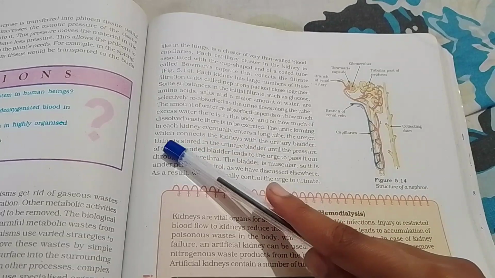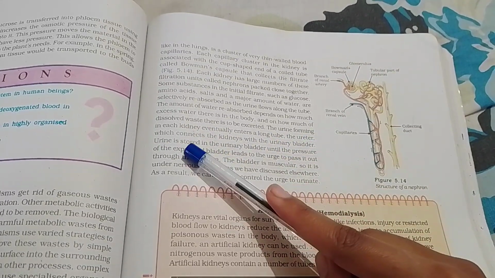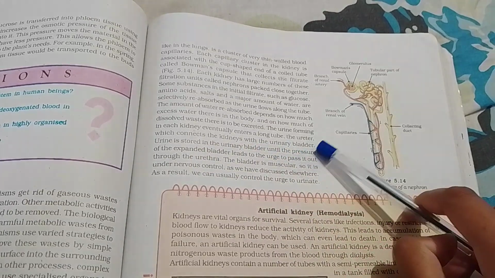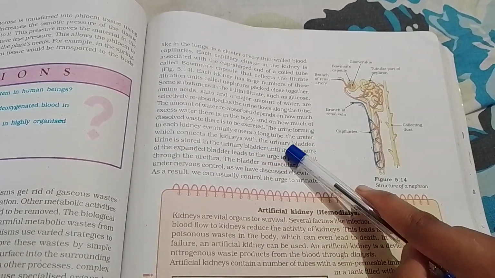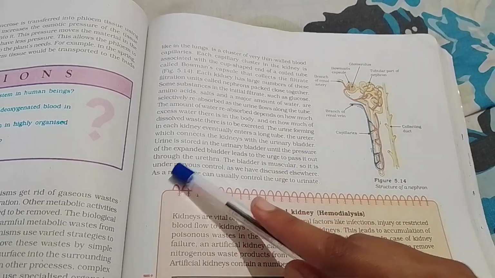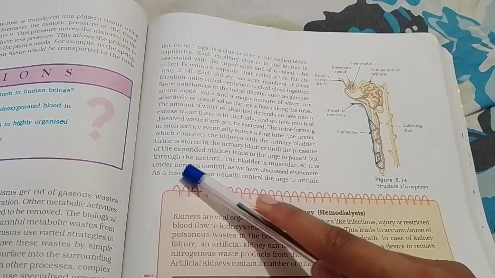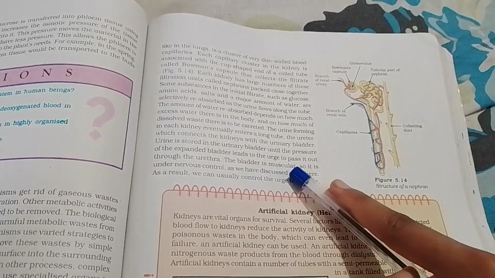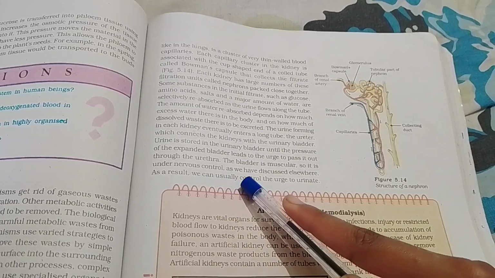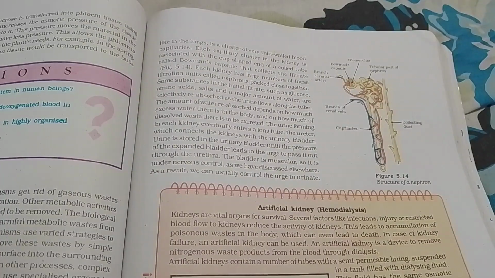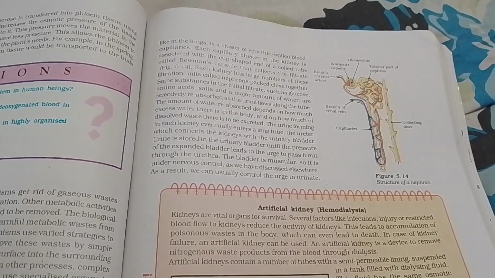The urine forming in each kidney eventually enters a long tube, the ureter, which connects the kidney with the urinary bladder. Urine is stored in the urinary bladder until the pressure of the expanded bladder leads to the urge to pass it out through the urethra. The bladder is muscular, so it is under nervous control. As we have discussed elsewhere, as a result, we can usually control the urge to urinate.